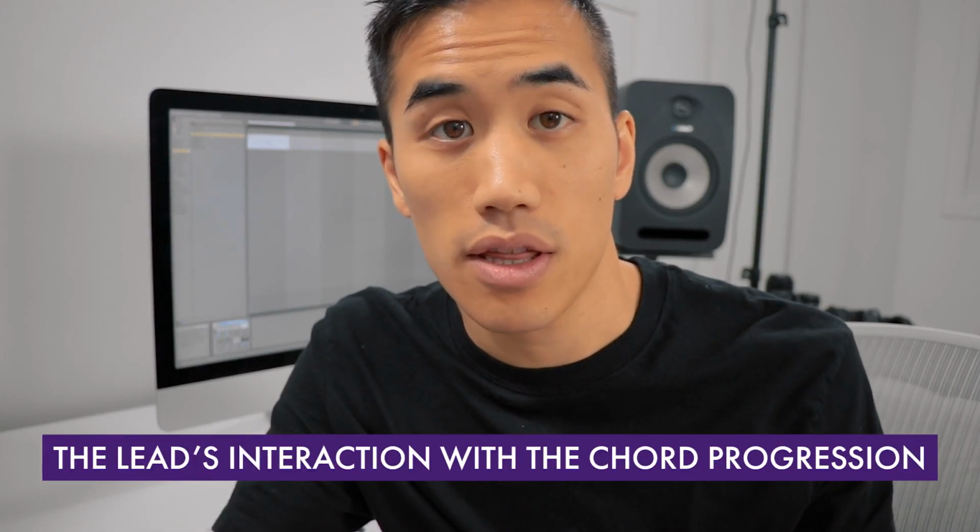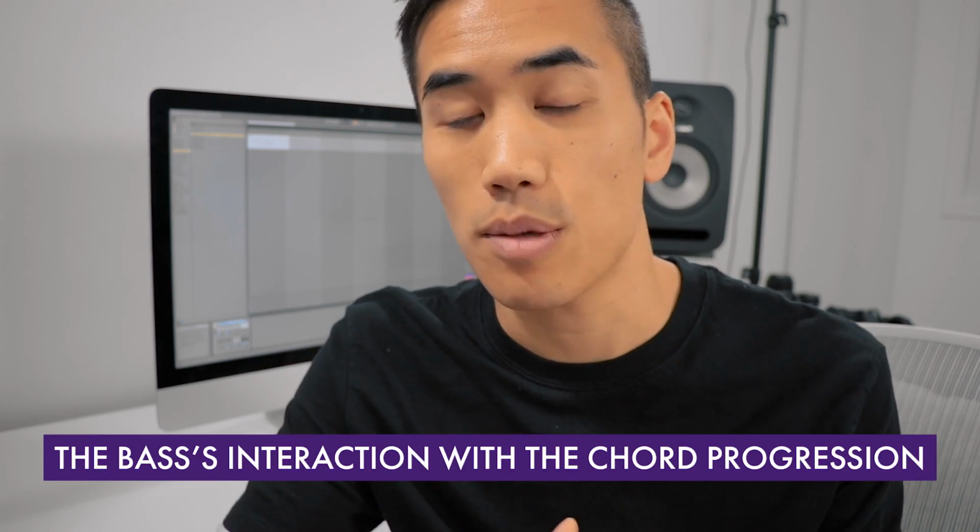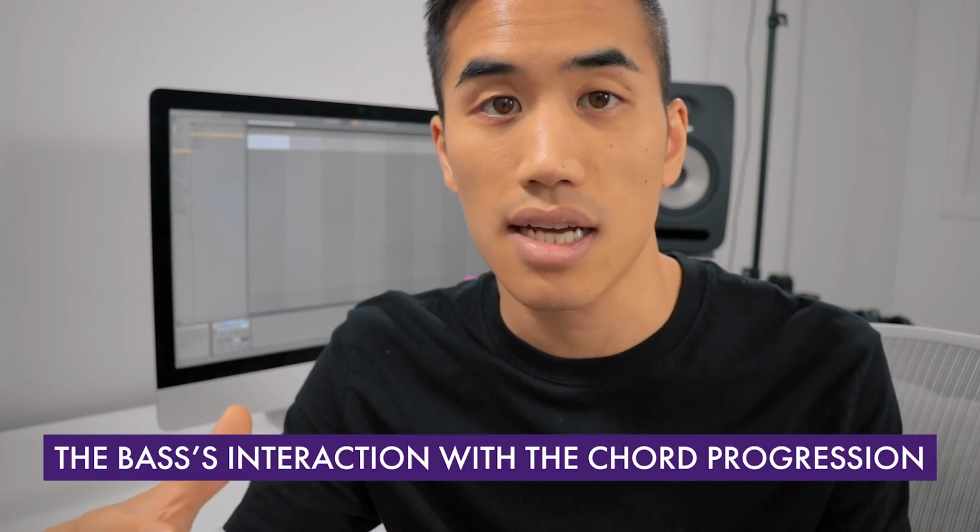Another layer of harmonic tension is how the lead interacts with the chord progression. The most resolved melodies will have lots of notes that are in the chords that are playing at the same time, while the most tense melodies will have notes that are outside of the current chord, or maybe even outside of the current key. The lowest note in a chord supports the rest of it, which is why most of the time the bass plays the root note of a chord.